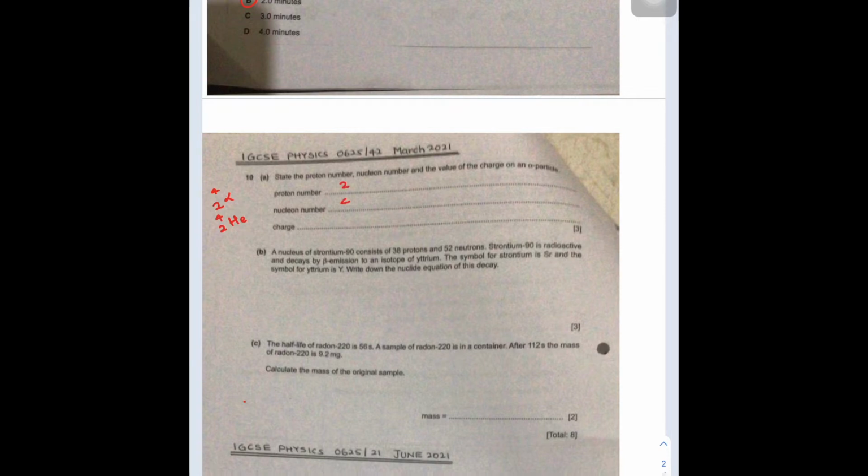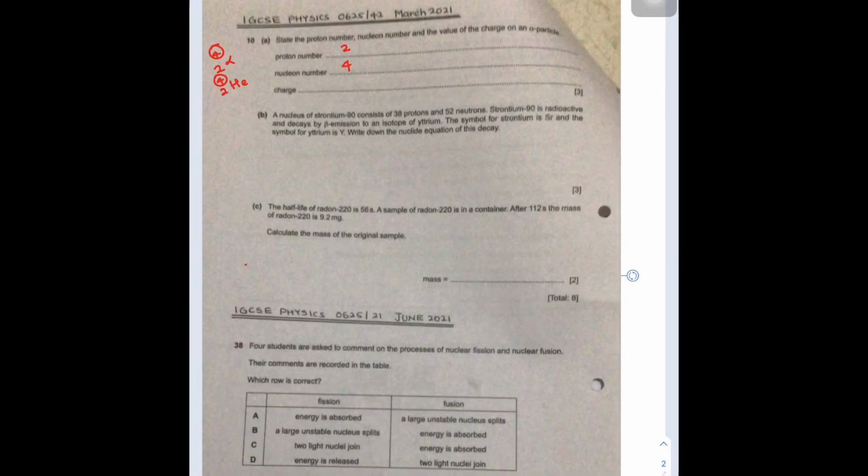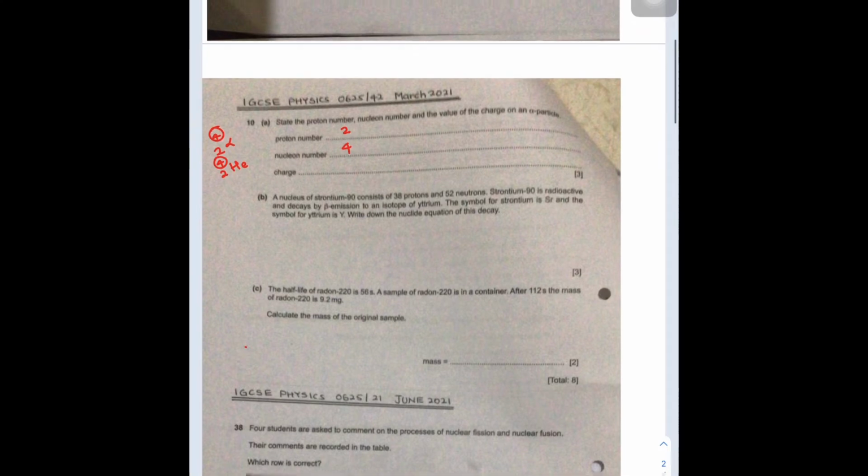Nucleon number is 2 plus 2, which is 2 protons, 2 neutrons. So which is 2 plus 2, 4. Charge, since there are no electrons, it's just protons. Charge of a proton is plus 1, so 2 protons, plus 2.